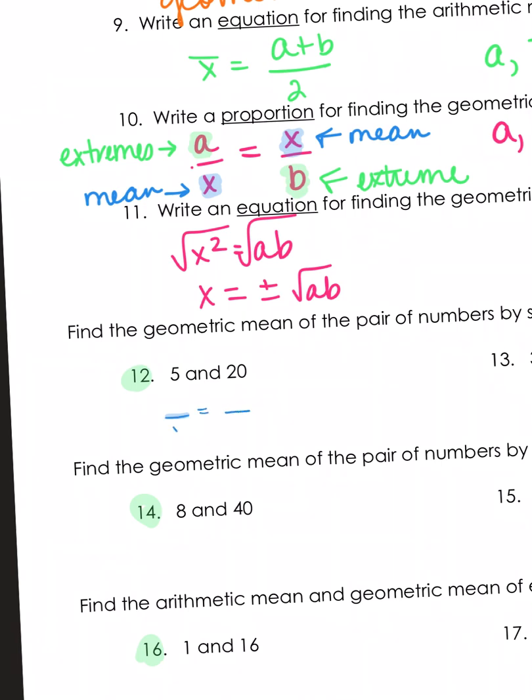So we put x in the middle in the means position, and 5 and 20 are the extremes. So we're going to cross multiply and solve. 5 times 20 is 100, and x times x is x squared. Square root both sides, x is equal to plus or minus 10.